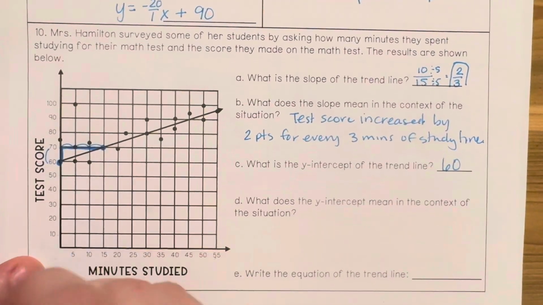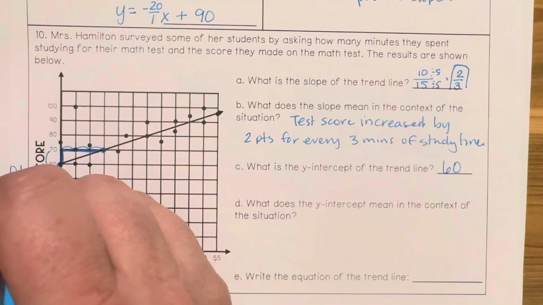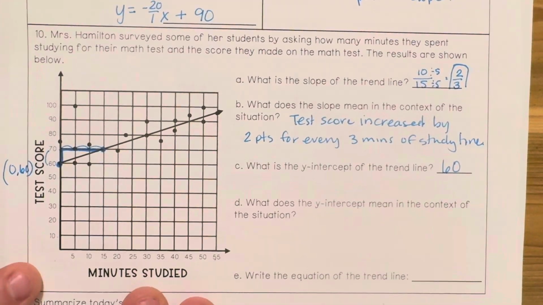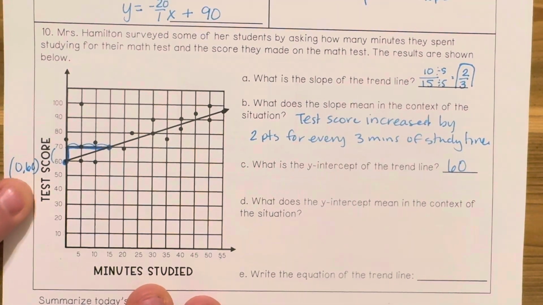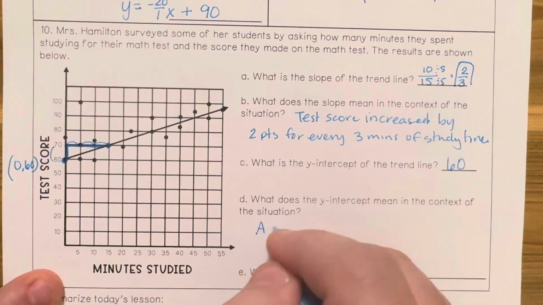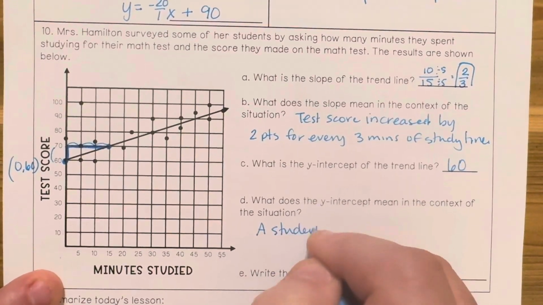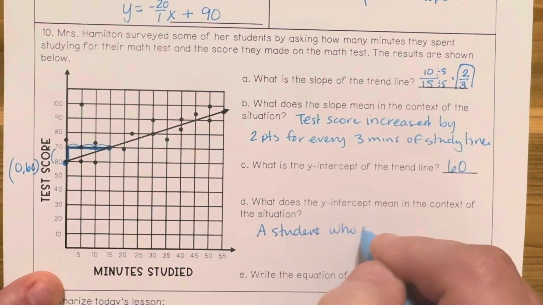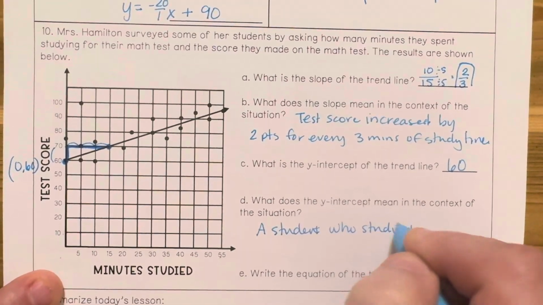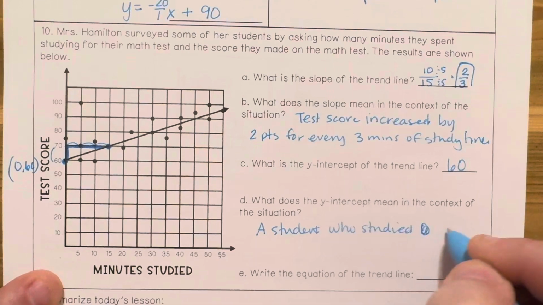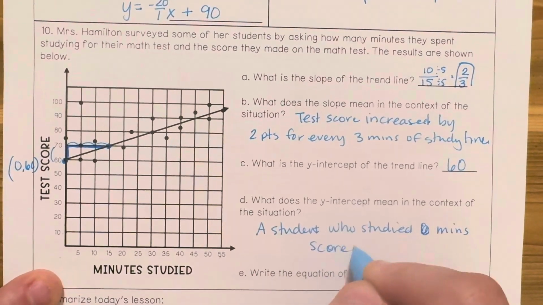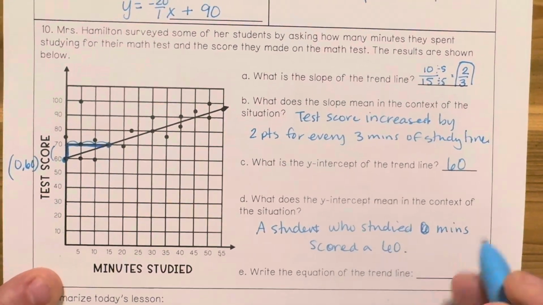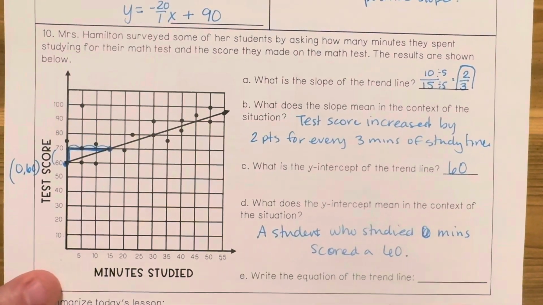Okay, so if I have 0 and 60, that means that if someone studied for 0 minutes, they would have scored a 60. So a student (0 minutes) scored a 60.